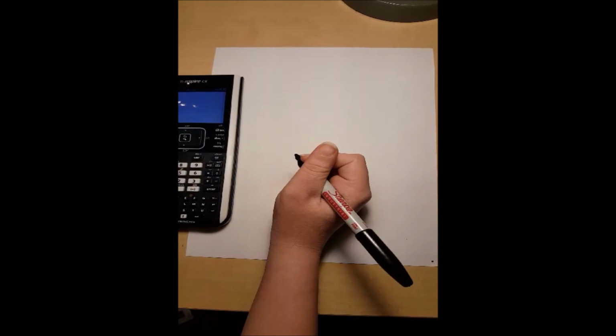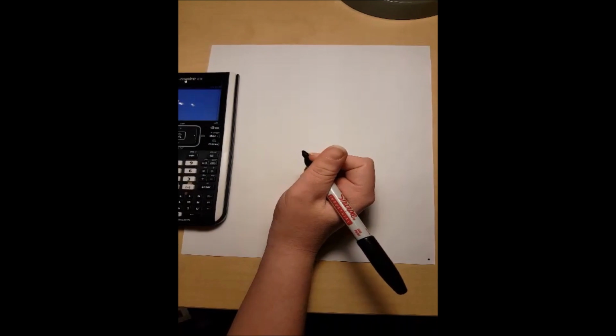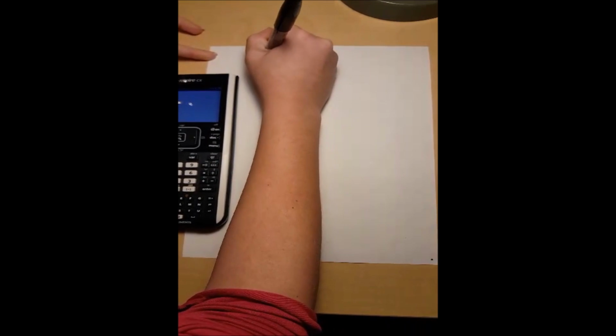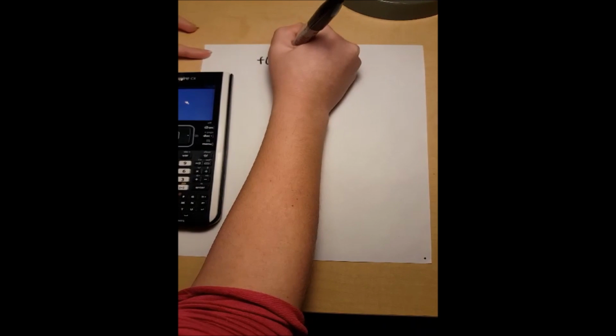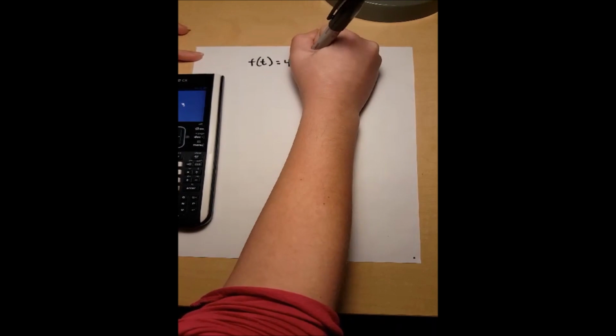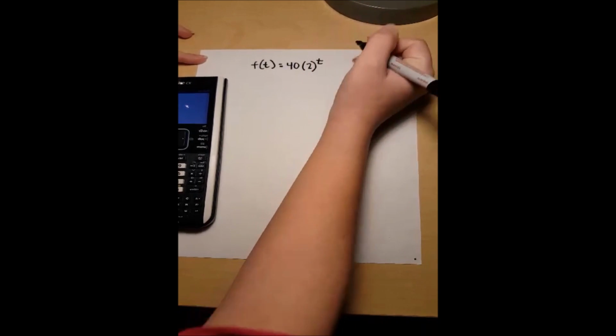In order to find the answer for number 6, letter B, you have to plug in 6 to the equation f of t equals 40 times 2 to the t.